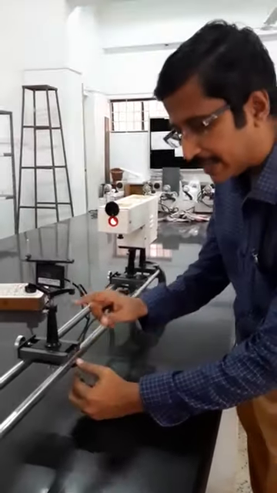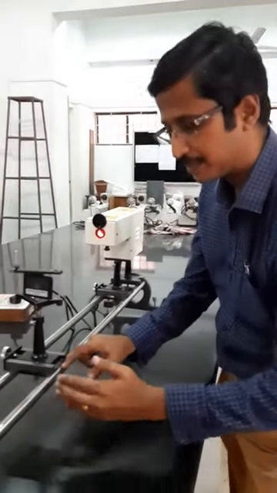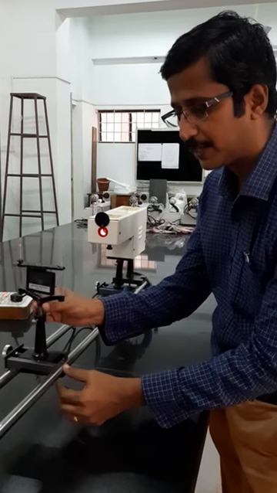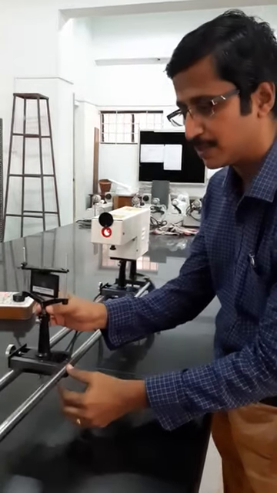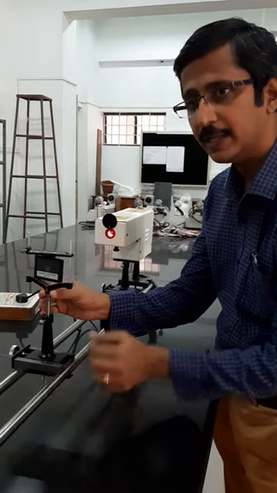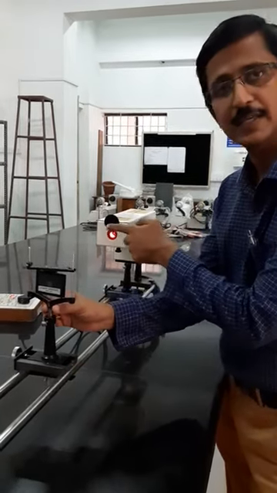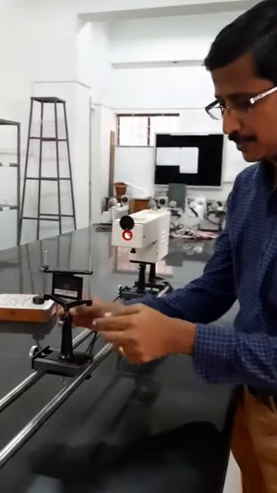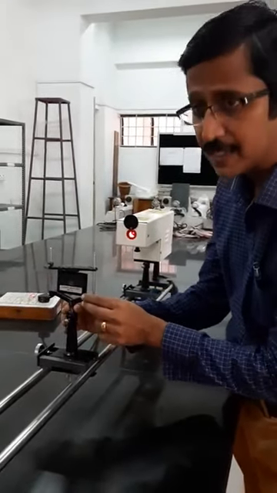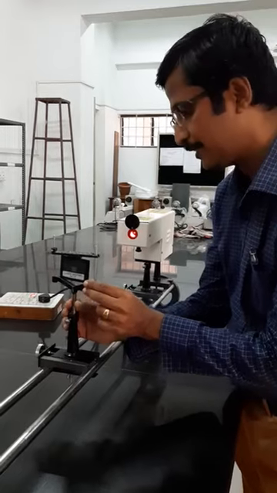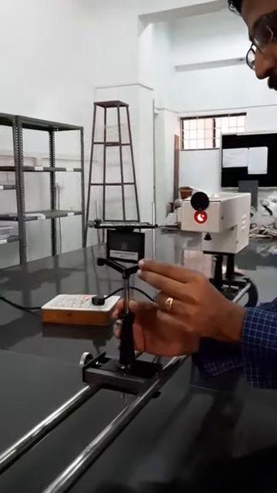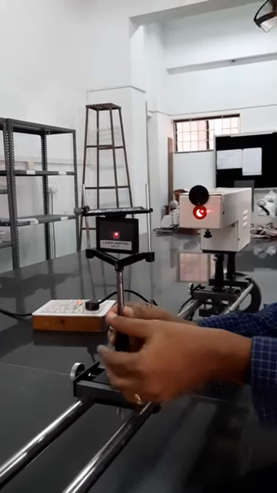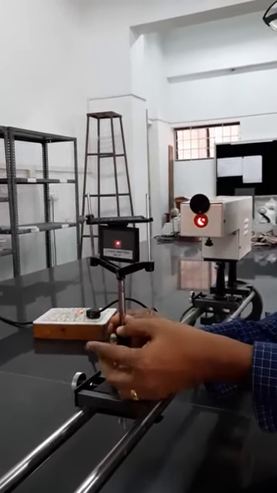Having placed this grating at the required distance from the screen, now we need to raise the position of the grating. You can move the grating up and down so that the laser light coming from this laser will pass through the grating and then fall on the screen. In order to do that, you have to lift this grating, and when you see that the laser light is passing through the grating, you have to clamp the grating. Okay.